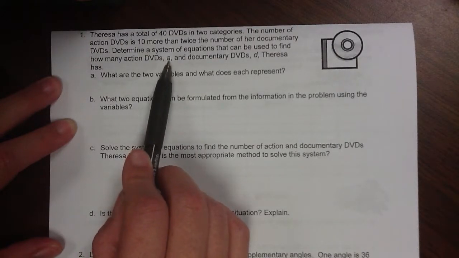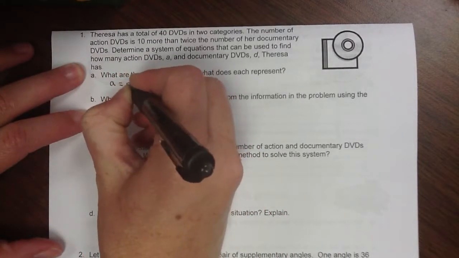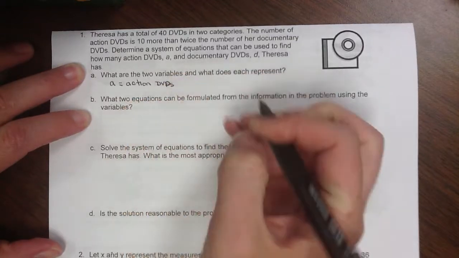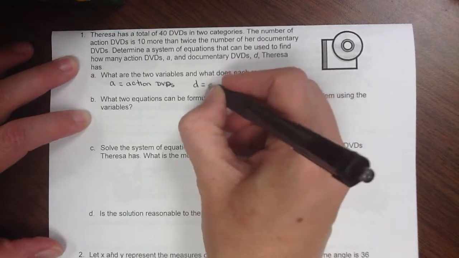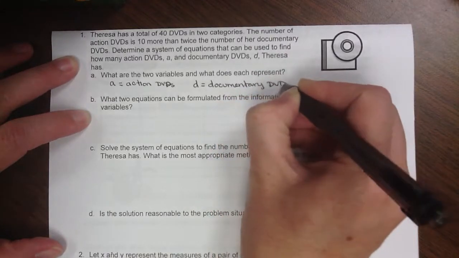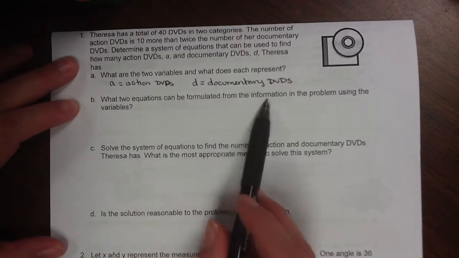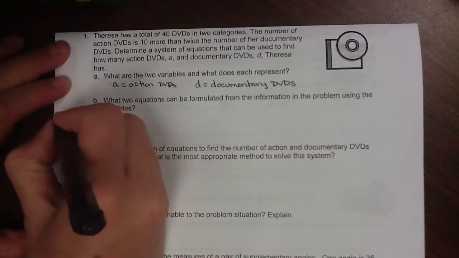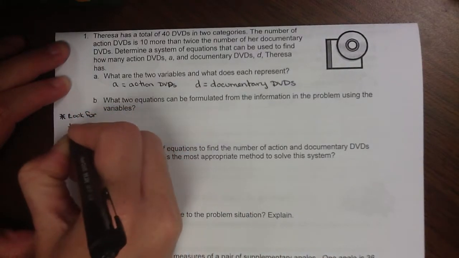So in this case, we've got A, which is action DVDs. So we would say A equals action DVDs. And then the second one is D, and that's representing our documentary DVDs. So now it says, what two equations could be formulated from the information in the problem using these variables? The biggest thing that you need to remember when you're trying to formulate equations is to look for totals.